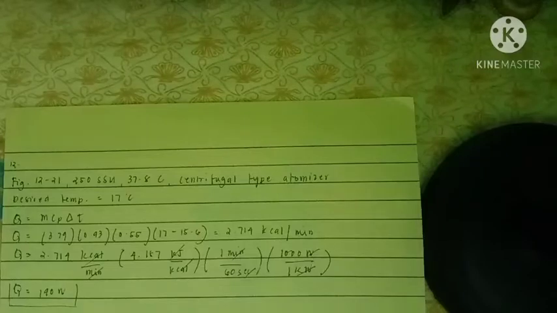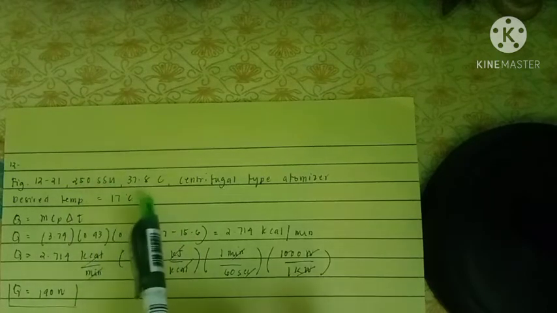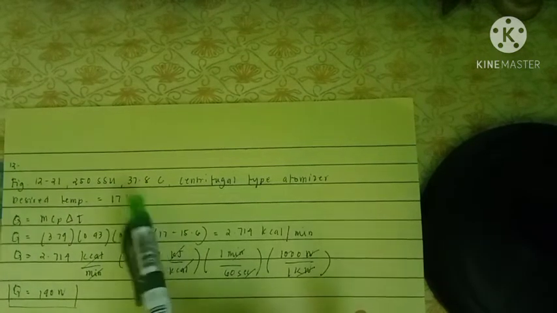So number 12. From figure 12-21, 250 SSU, 37.8 degrees Celsius, centrifugal type atomizer, desired temperature is equal to 17 degrees Celsius.